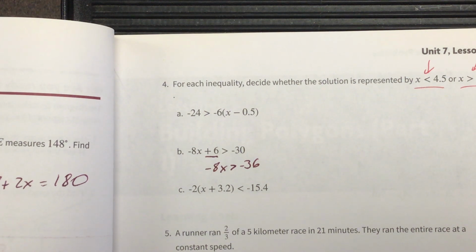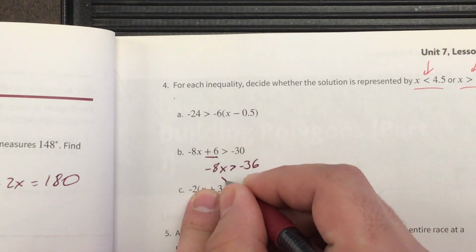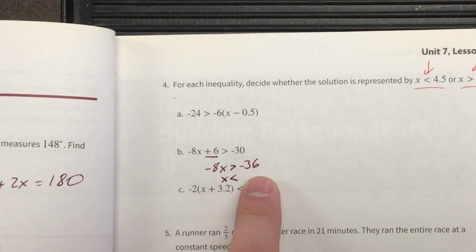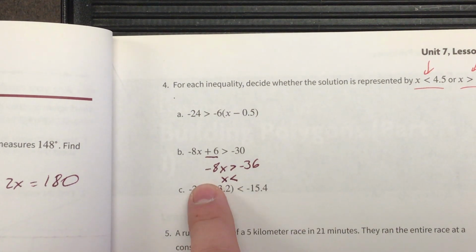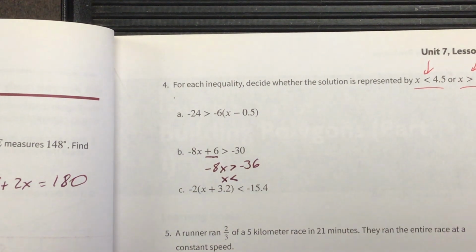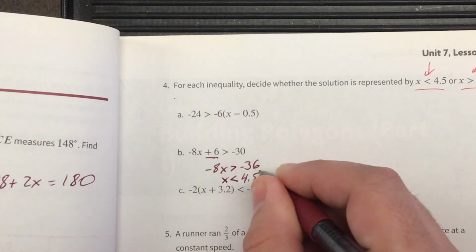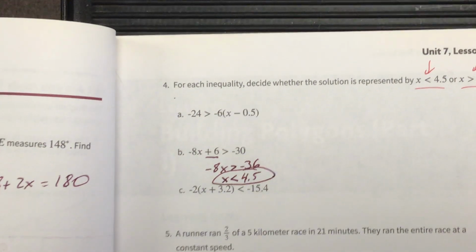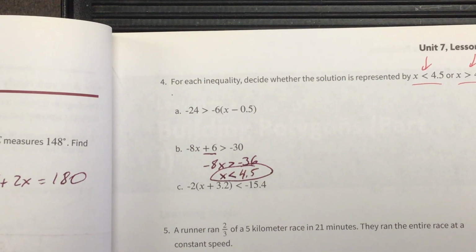Last step. Divide by what's in front of the x. I'm going to divide by negative 8. So remember, that's going to switch my sign here. And what's 36 divided by 8, do you think? Since all my answers have to be up here, we don't actually have to divide it. Okay, so there's the first one.